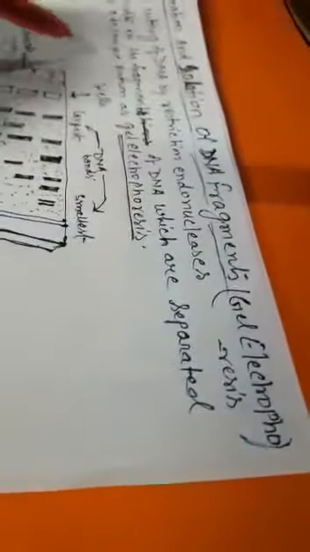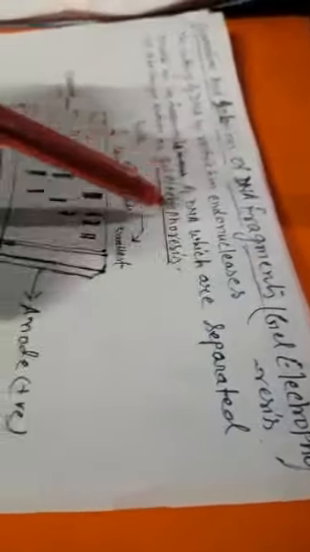Good morning. Today I am going to start the next topic, separation and isolation of the DNA fragments by gel electrophoresis. The cutting of DNA by restriction endonuclease results in fragments of DNA which are separated by a technique known as gel electrophoresis.